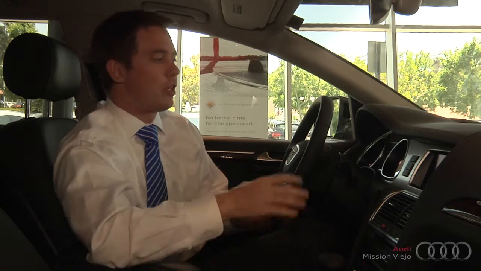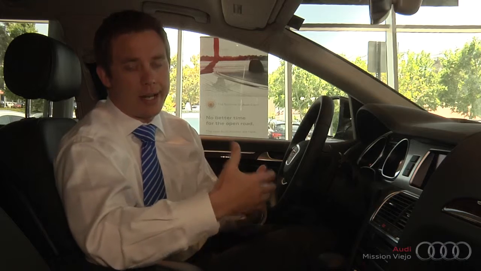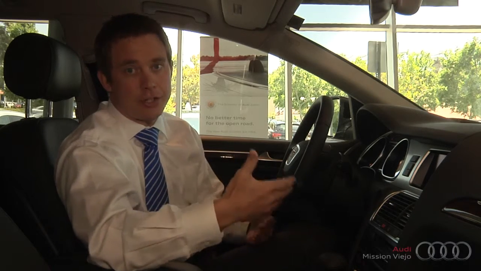All right, so once you enter in a destination, on the front screen of your navigation, Audi puts some really useful information on there. One of the things that they let you know are your next turns. So it doesn't just let you know the name of the street that you're going to turn on next. It'll also let you know the second and third turn that you're going to make.